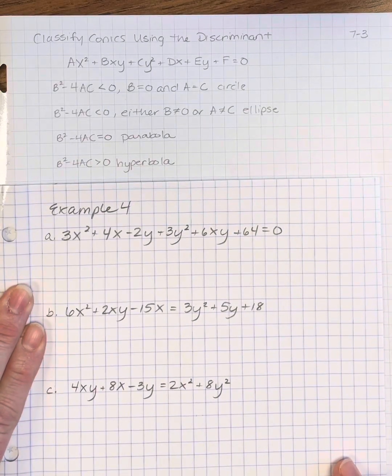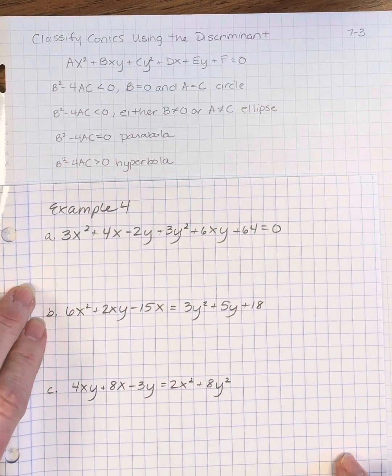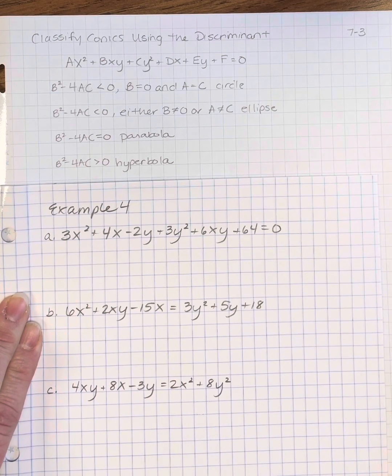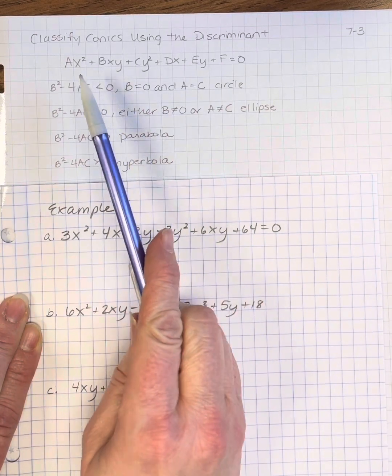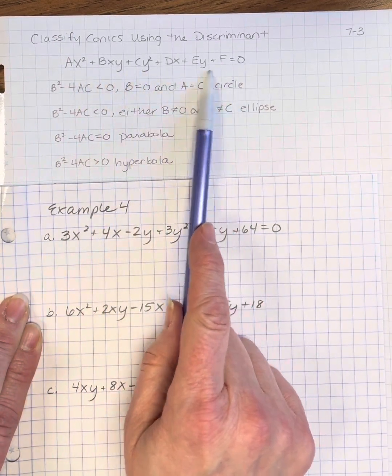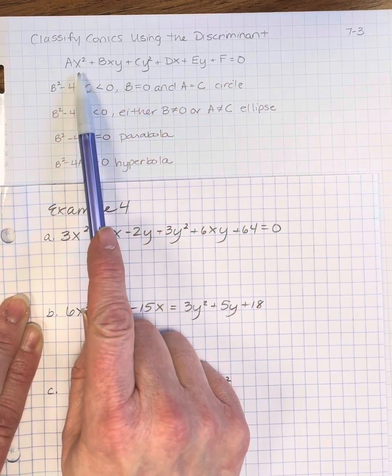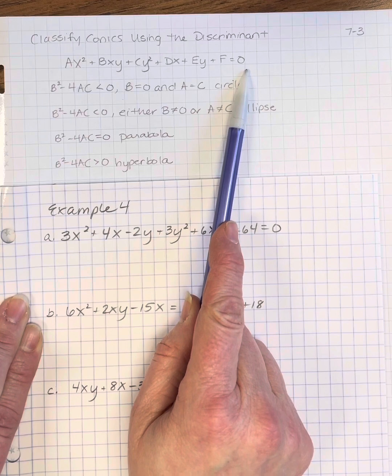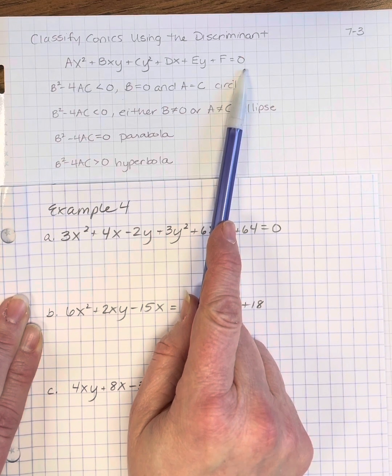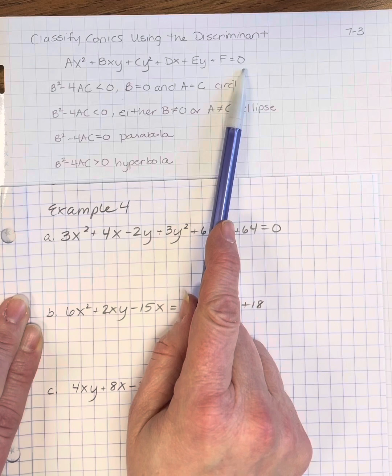All right, and for the last part of section 7.3, we actually talk about the word discriminant again. Now this is something that you guys always learned with the quadratic formula and with quadratics, and it talked about what kind of solutions we had when we had a quadratic equation. In the context of conic sections, here's the general form of a conic section: ax squared plus bxy plus cy squared plus dx plus ey plus f equals 0. Believe it or not, the discriminant is still b squared minus 4ac, okay?